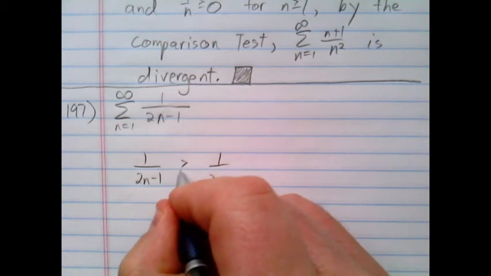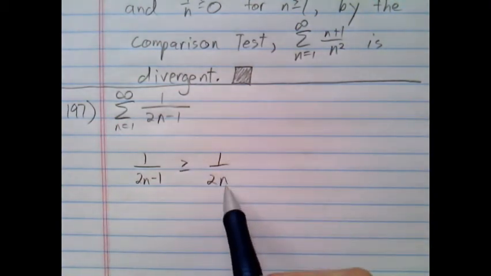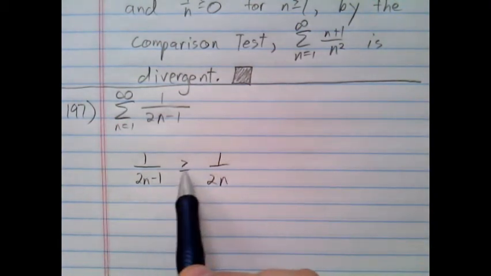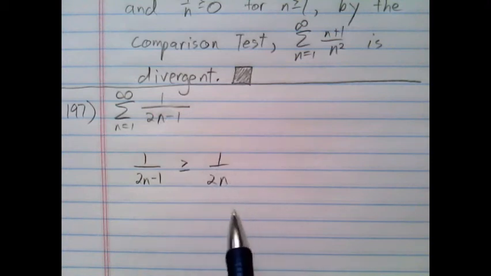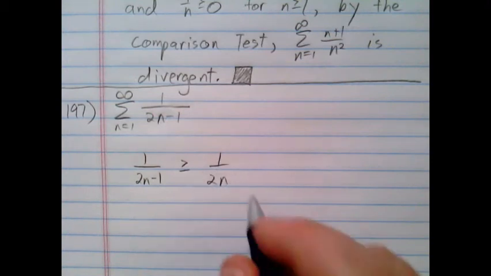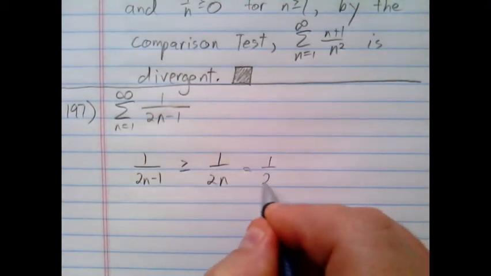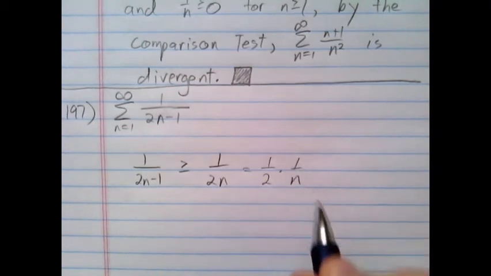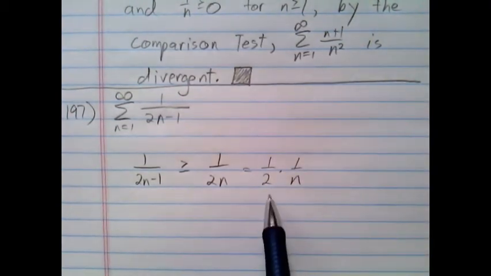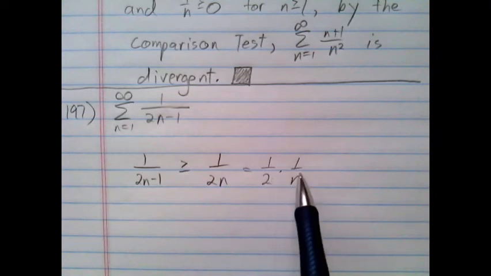So I can say, yeah, 1 over 2n minus 1 is greater than or equal to 1 over 2n. But 1 over 2n is just 1/2 times 1 over n. So it's just a constant multiple of the nth term of a divergent p-series.